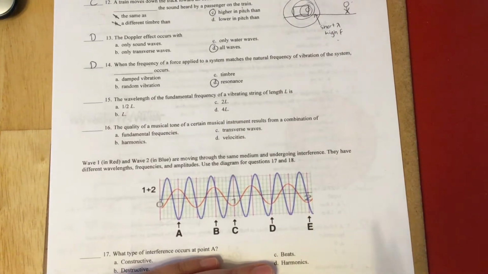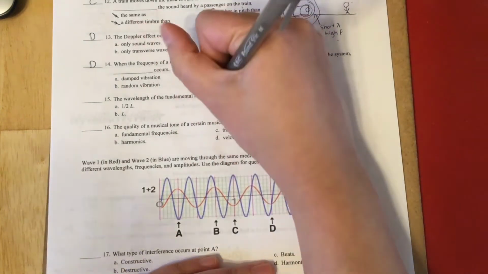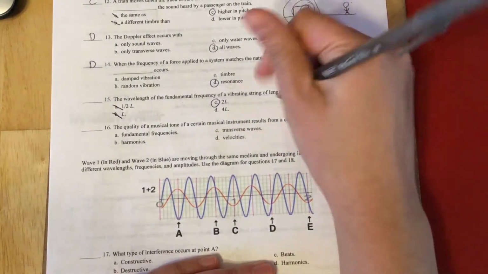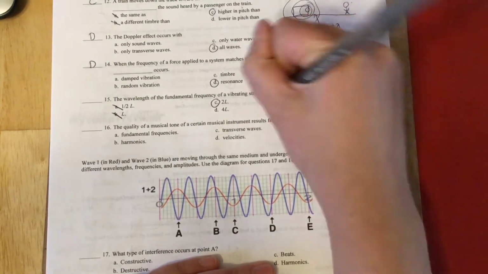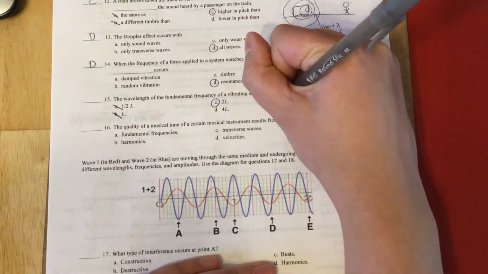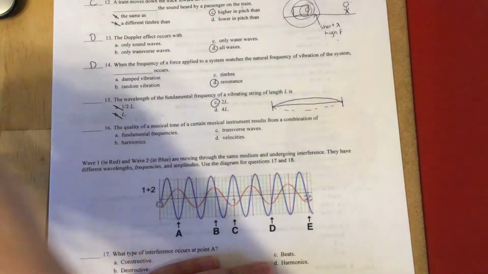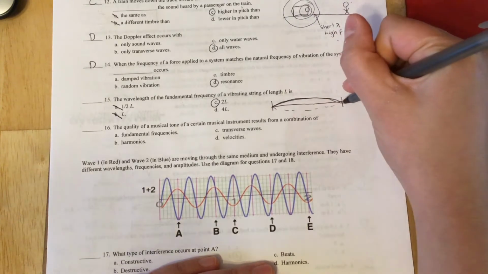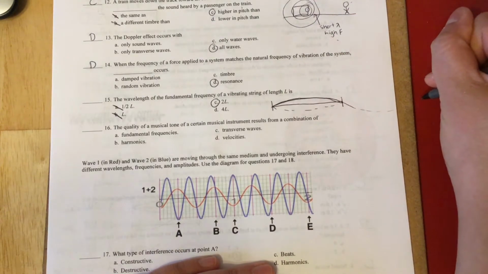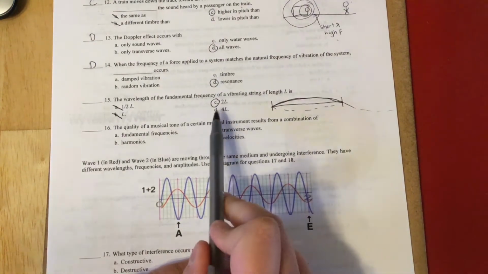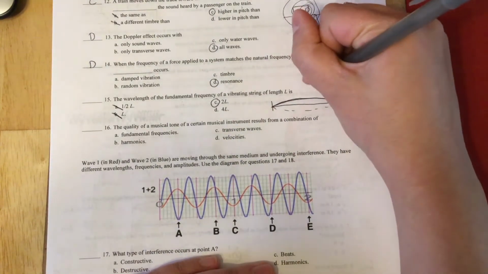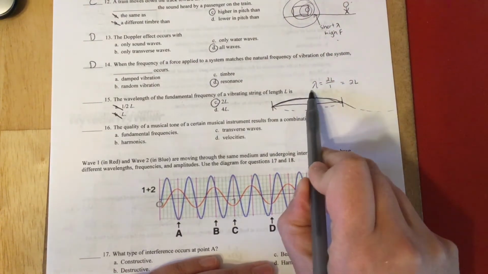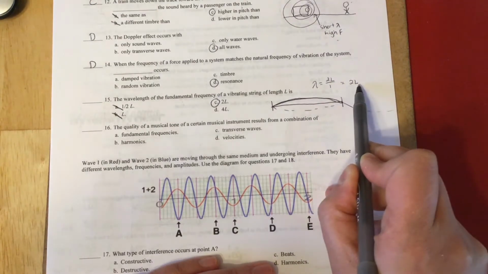For 15, the wavelength of the fundamental frequency is twice the length of the string. We know it's not A or B because the fundamental frequency is special. The fundamental frequency only represents half of a wave. Remember, a wave is one complete up and down, and this is only one up. The wave gets finished all the way out here. So that is 2L, and if you'd like to try this out for yourself equation-wise, 2L over 1 equals 2L. The wavelength of the first harmonic is twice the length of the string it's on.